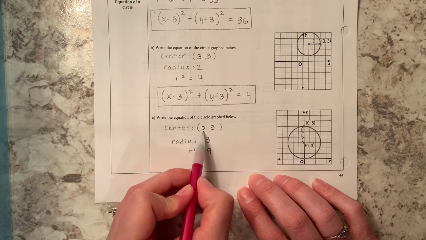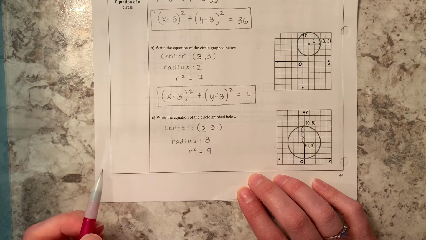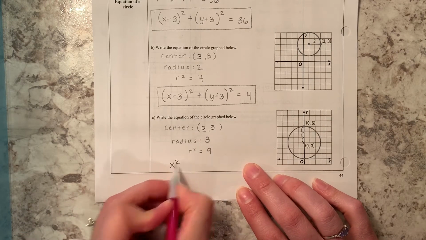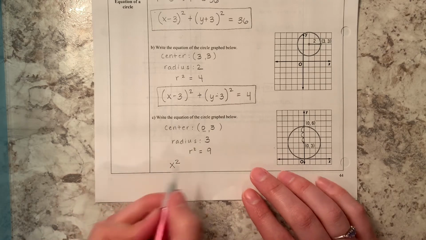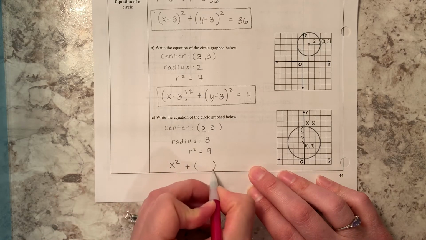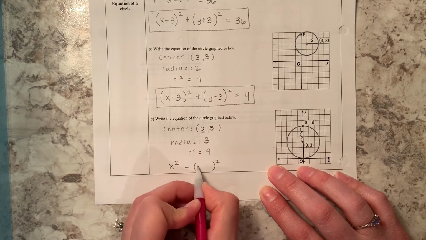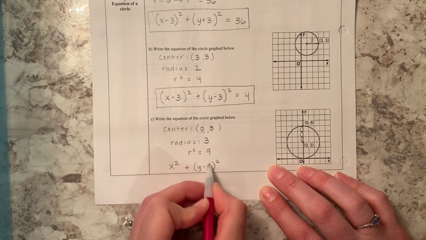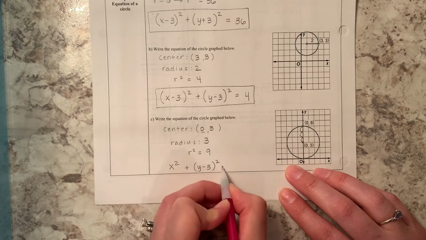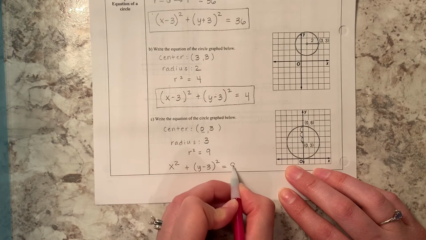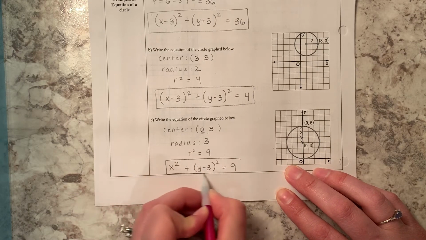Now, because the x value is 0, I don't need parentheses, so I'm just going to say x squared. Plus, and then inside the parentheses will be my y portion, so I'm going to say y minus 3, because that's a positive 3, I have to change the sign, and that's going to equal my r squared, which is 9.